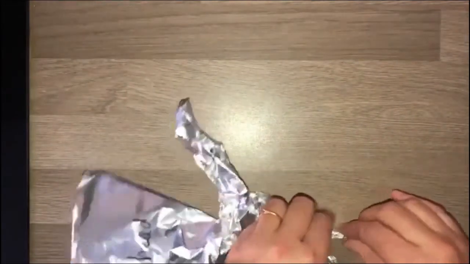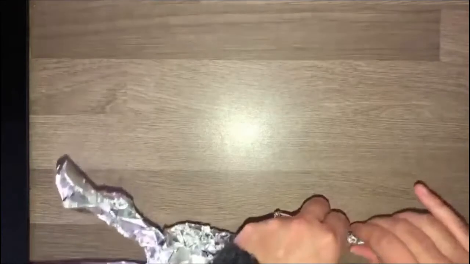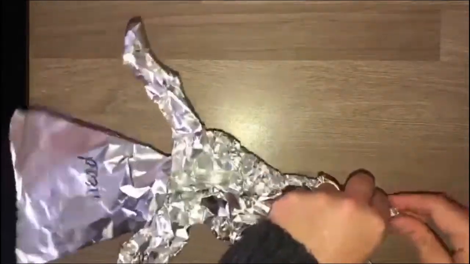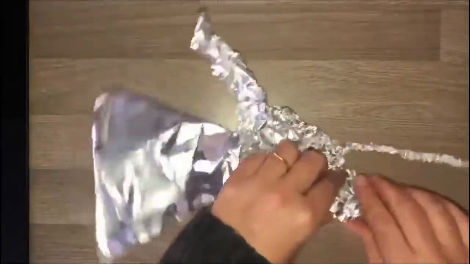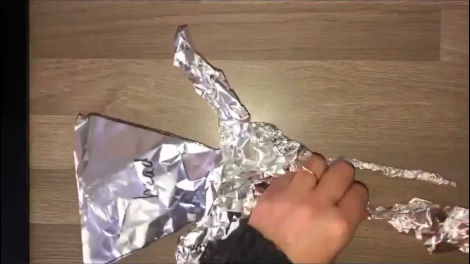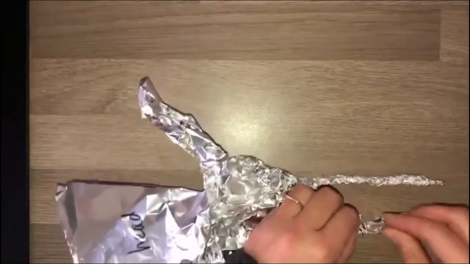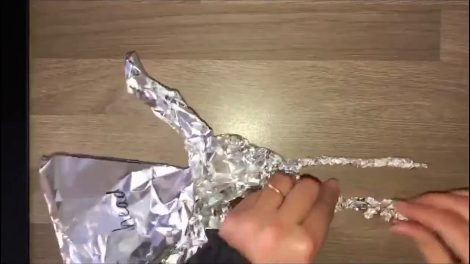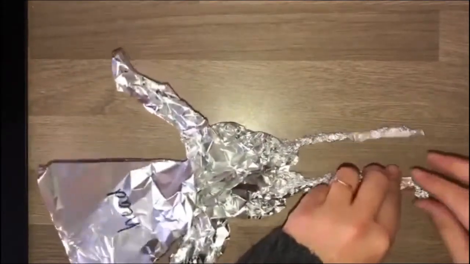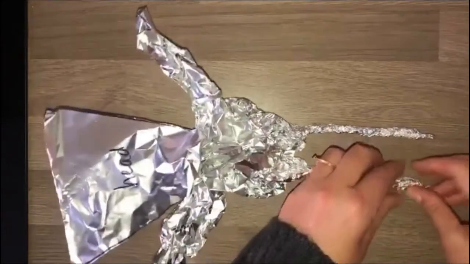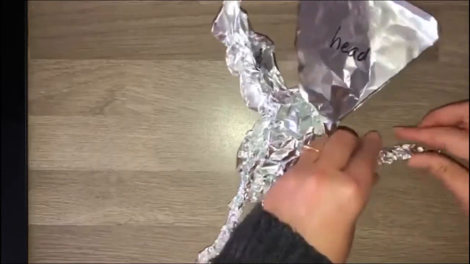So his legs, if you think about the video that you watched of Miles at the Tate Modern Gallery in London, showing you Giacometti's sculptures, got very, very skinny legs. So you want to mould and press your foil tightly into that skinny shape. Okay, now I'm going to do the same up here now for his arms.